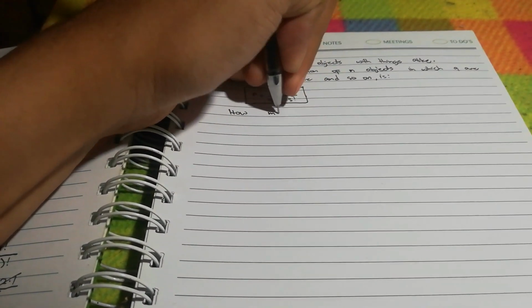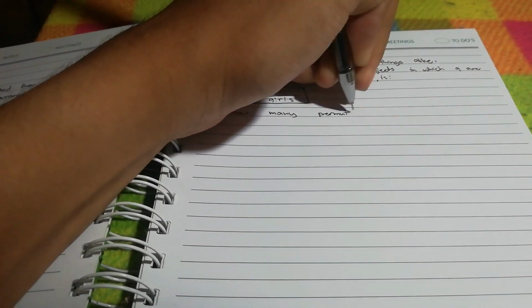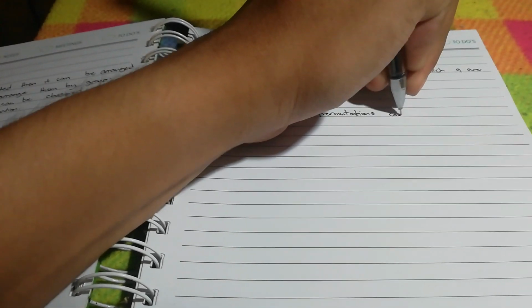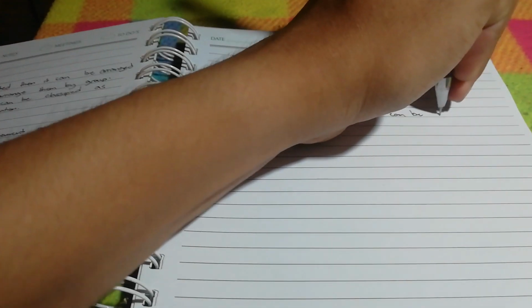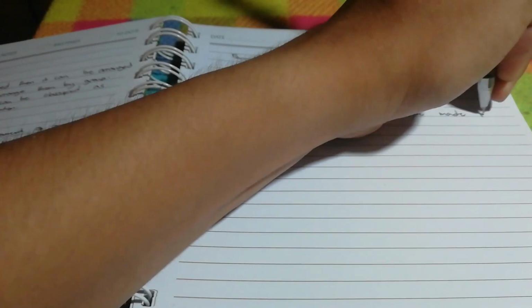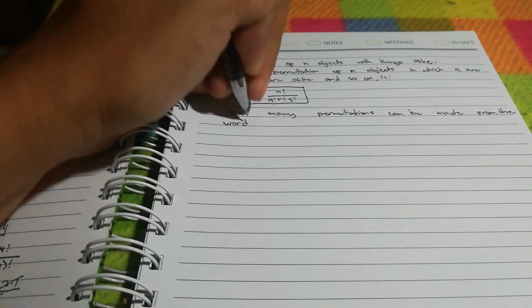How many permutations can be made from the word banana?